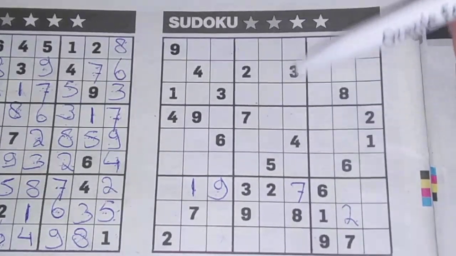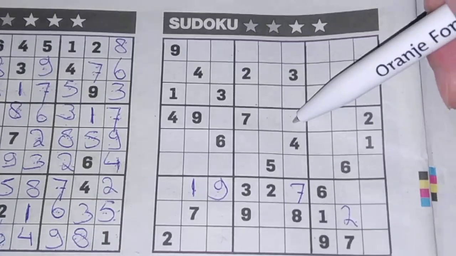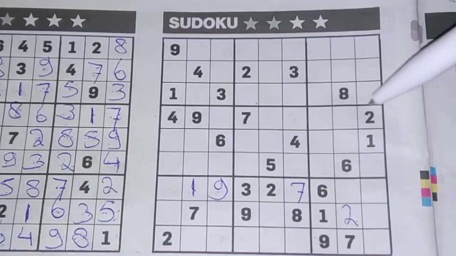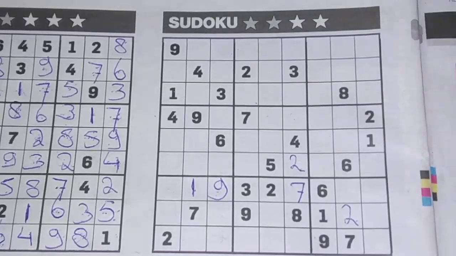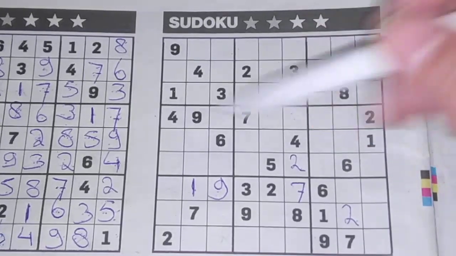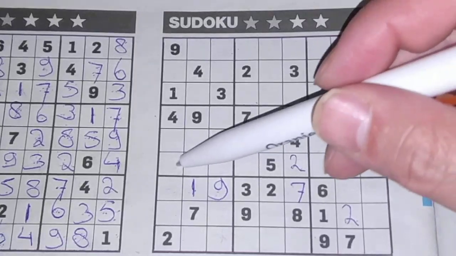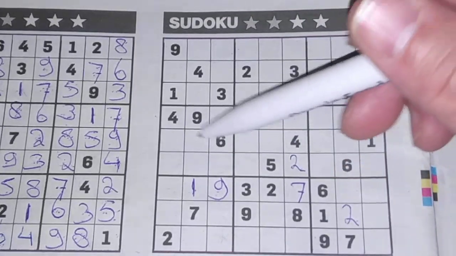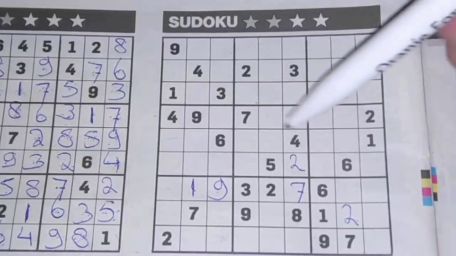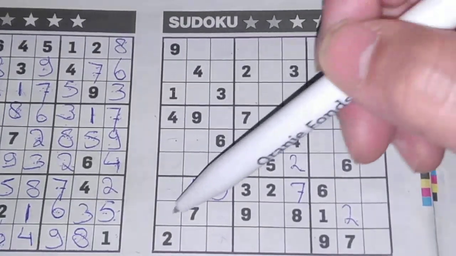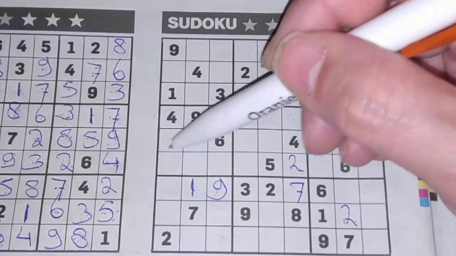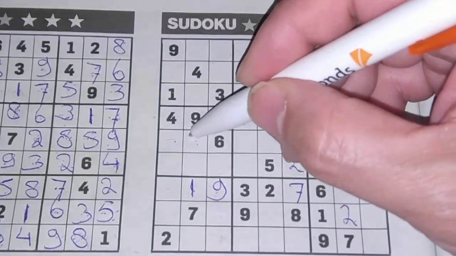So the column next, the only 2 places for the 2 should be here or there. But I see here 2. No 2 there. 2 should be here. 2 in this row, 2 in that row. So in the row between, the only 2 places for the 2 are here or there. Well, I see here 2. So no 2 there. 2 should be here.